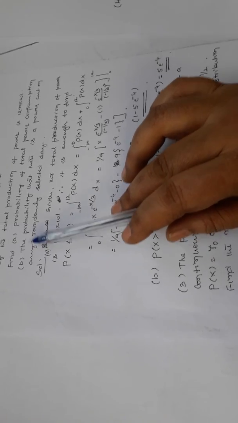Next, I want to find out, and this is one of the important concepts here, the probability that there is a power cut on any randomly selected day. You know, in the summer we get so many one hour, half an hour power cuts. Why? Because the production does not reach our requirement. Then they give a half an hour or one hour power cut, because the requirement is more than the production, and then we get a power cut.